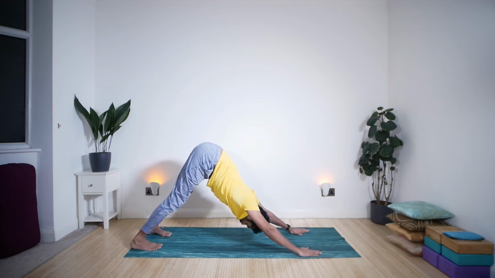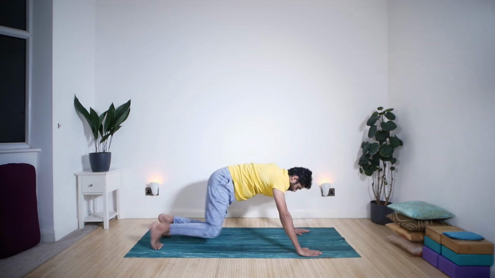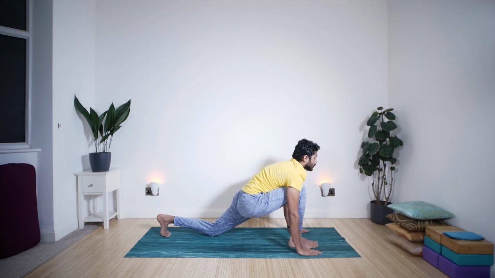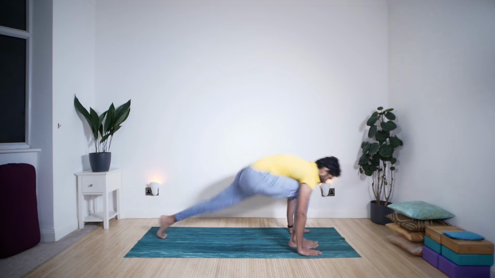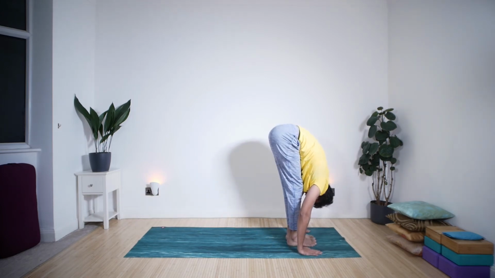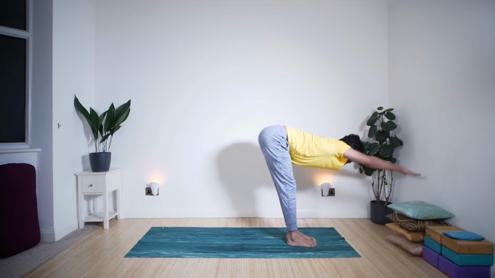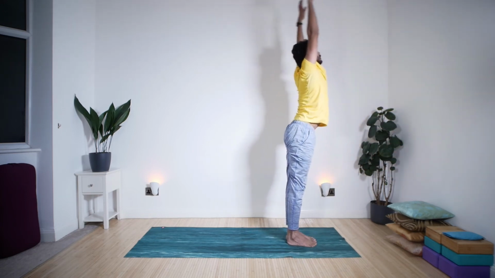When you're stepping forward this time, you can also choose the easy way by dropping the left knee first and then step forward with the right leg. And with an exhalation, stepping forward with the other leg, coming into standing forward bend. Stretch the hands in front of you with a straight back.